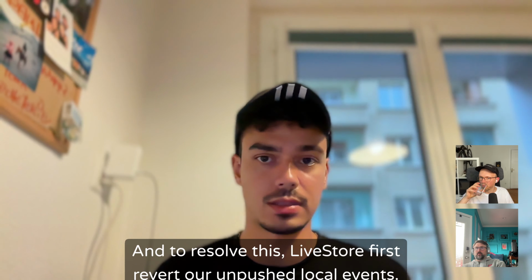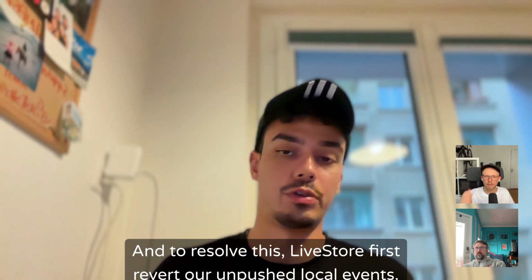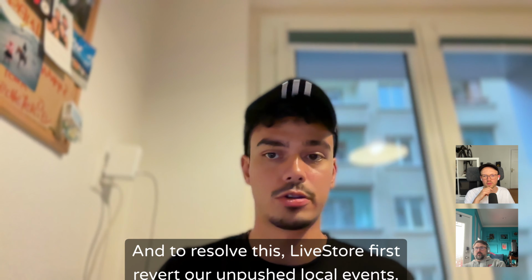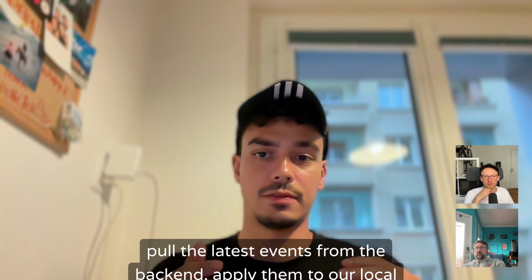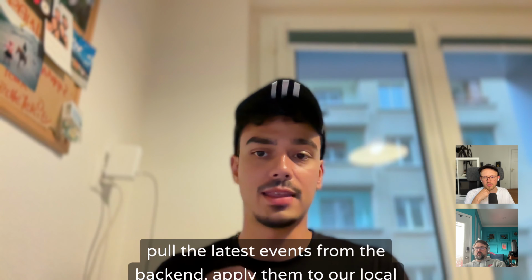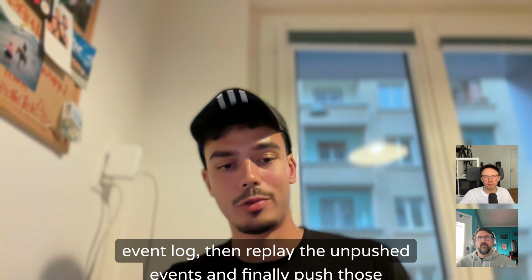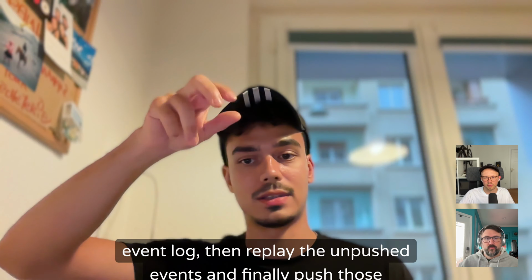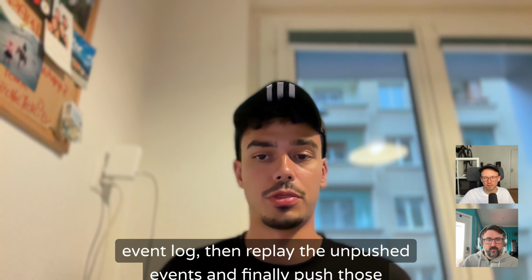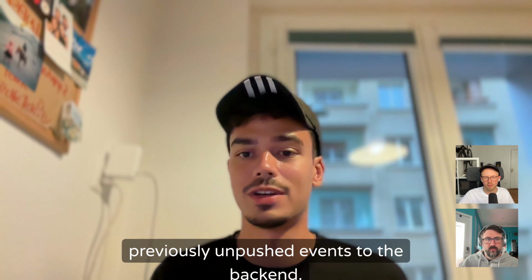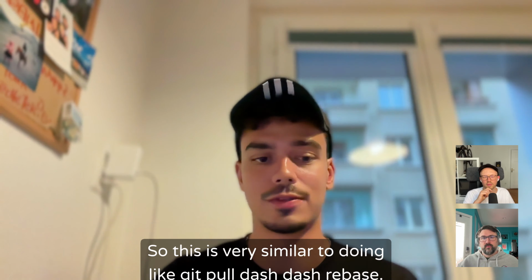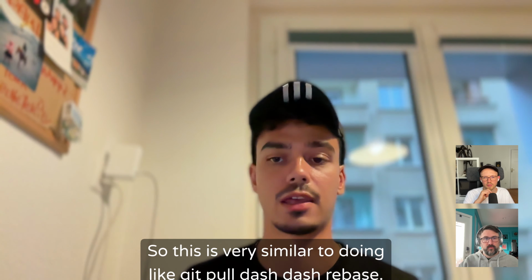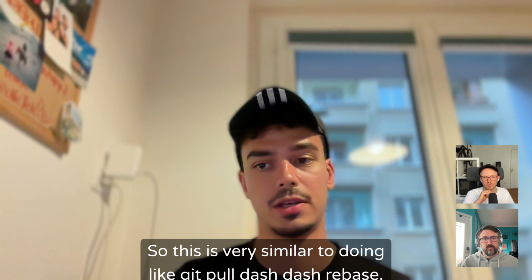To resolve this, LiveStore first reverts our unpushed local events, pulls the latest events from the backend, applies them to our local event log, then replays the unpushed events, and finally pushes those previously unpushed events to the backend. So this is very similar to doing a git pull --rebase.